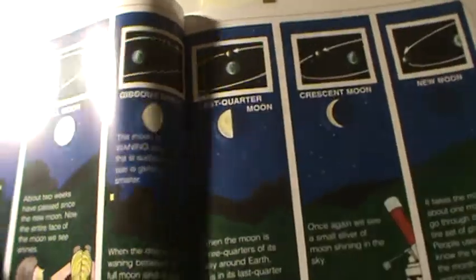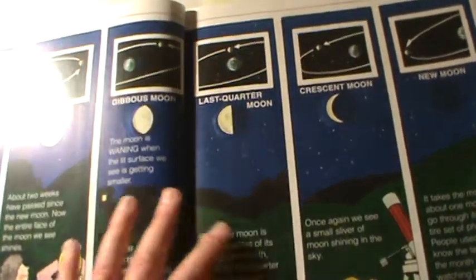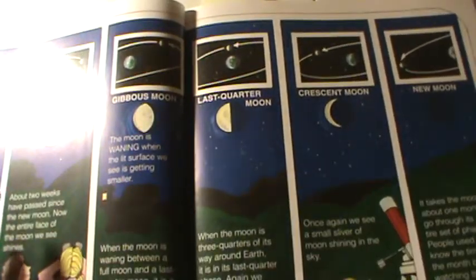Move both papers until an image of the eclipse appears on the screen. So, looking at all of these moon phases, does the moon really change shape?